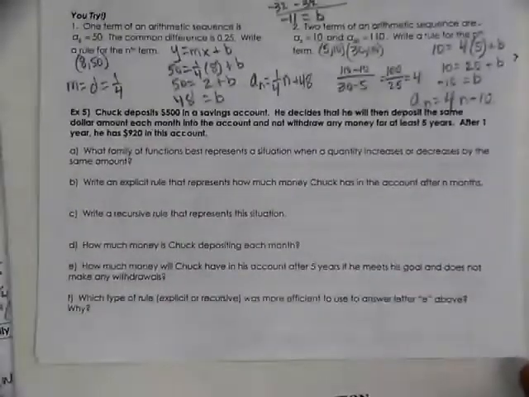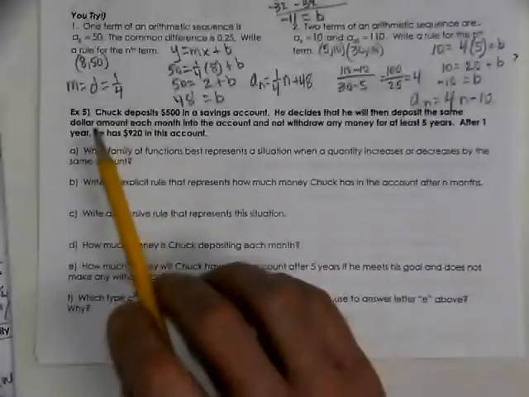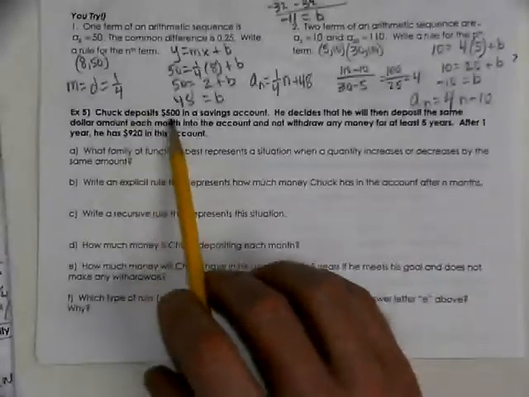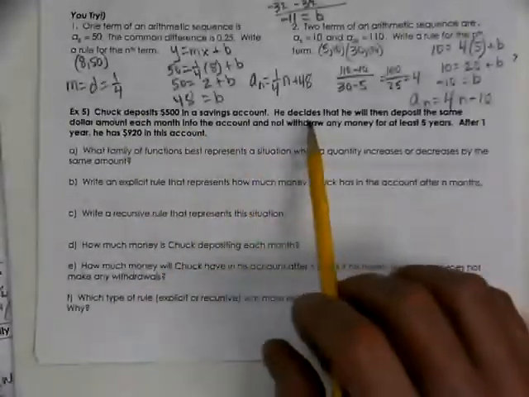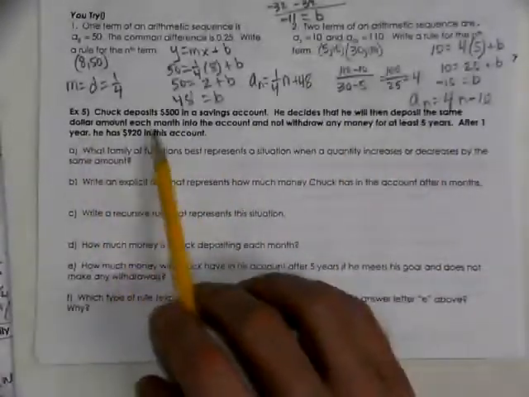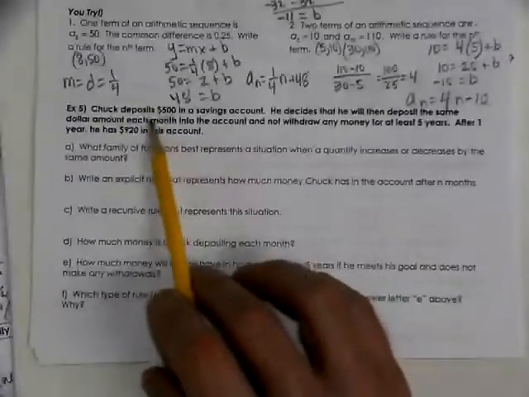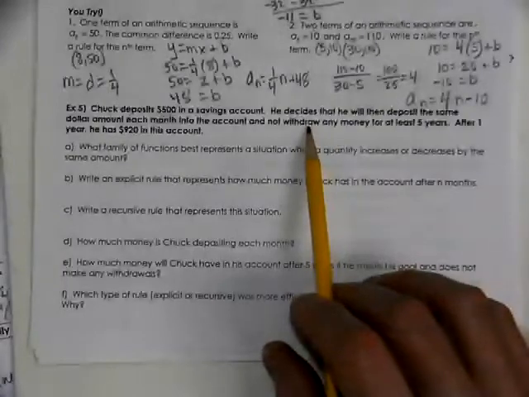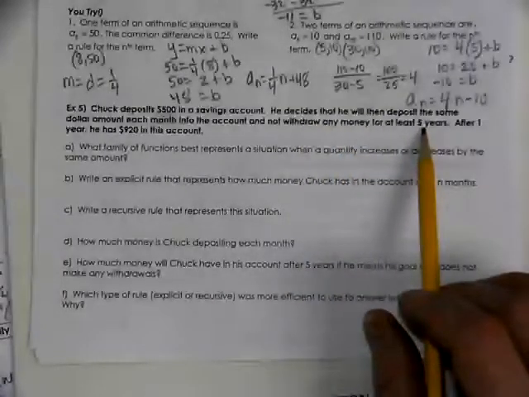All right, last one. Crazy word problem. What makes this different or difficult is the units. You've got to watch the units. Okay, Chuck, maybe Charlie Brown, deposits $500 into a savings account. He decides that he will then deposit the same amount each month into the account. He's not going to withdraw any for at least 5 years.